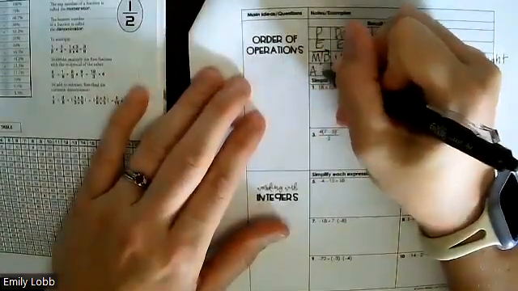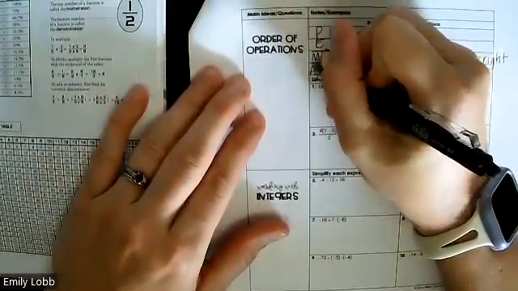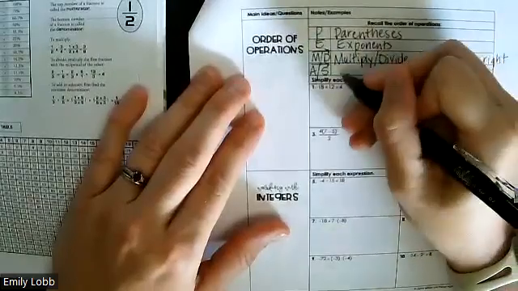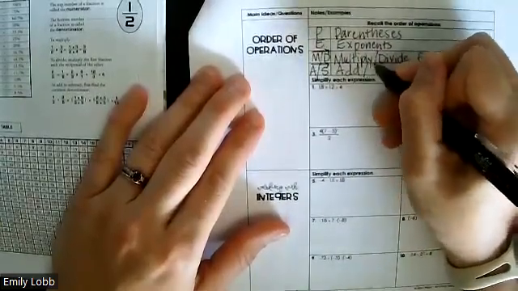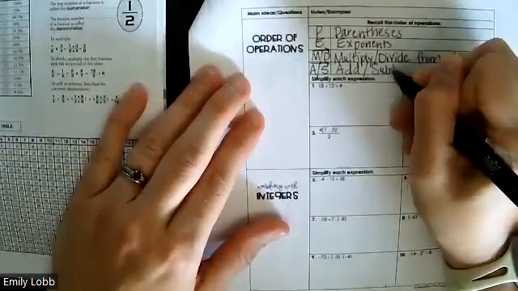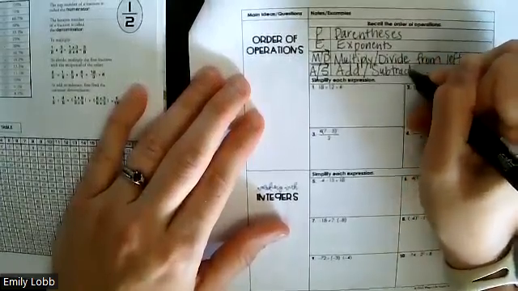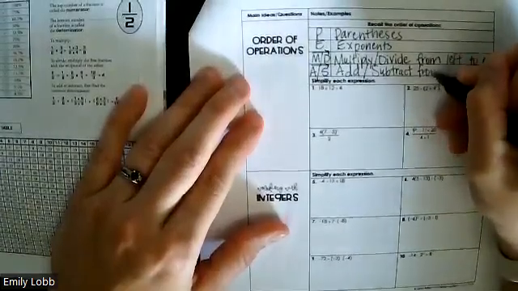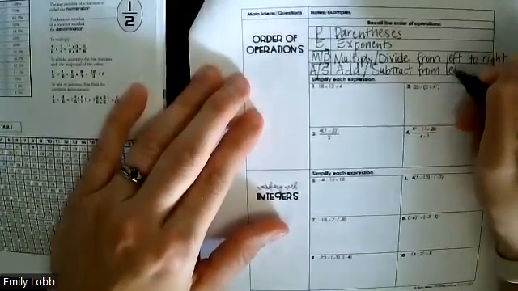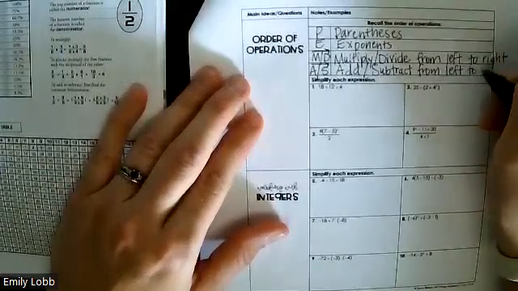Good. And then addition and subtraction. We're going to add or subtract. And that is also from left to right.